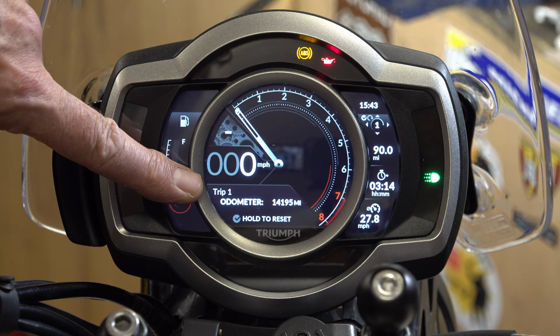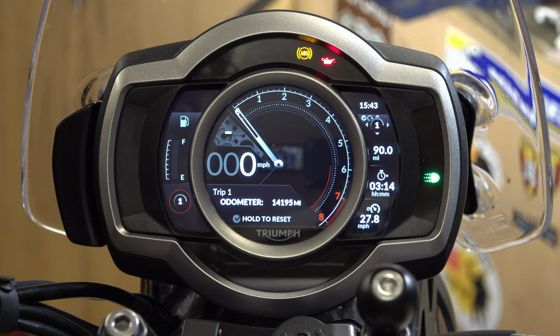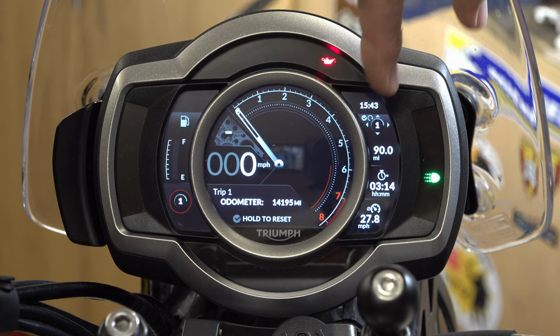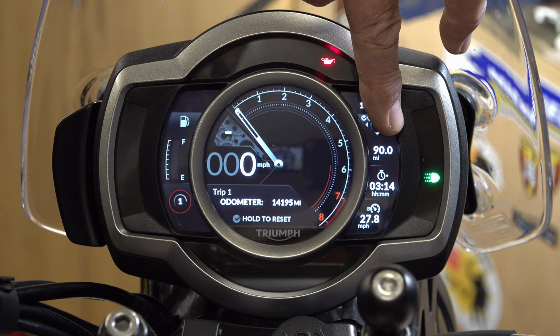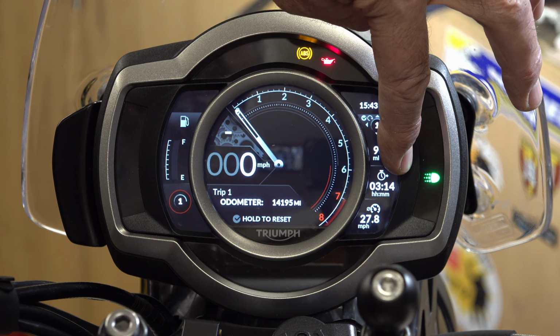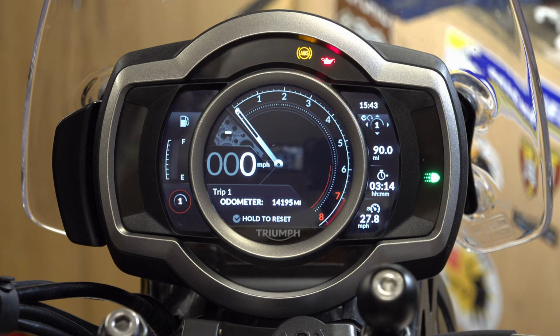So we've got trip meter 1. And then what you get is a display of your trip details. So down this side here, you can see first of all how many miles I've got on trip meter 1, which is 90 miles there, the amount of time you've been traveling, and the average speed that you've been traveling.